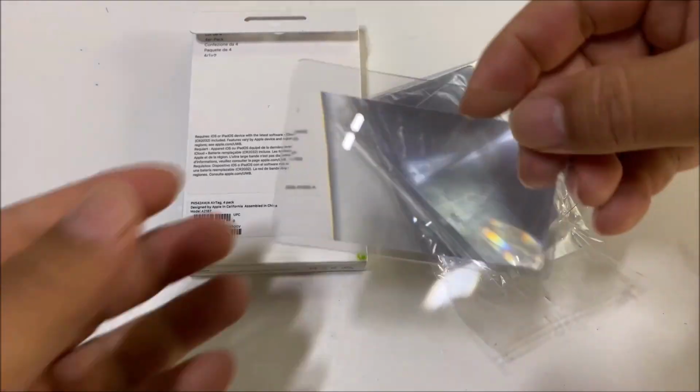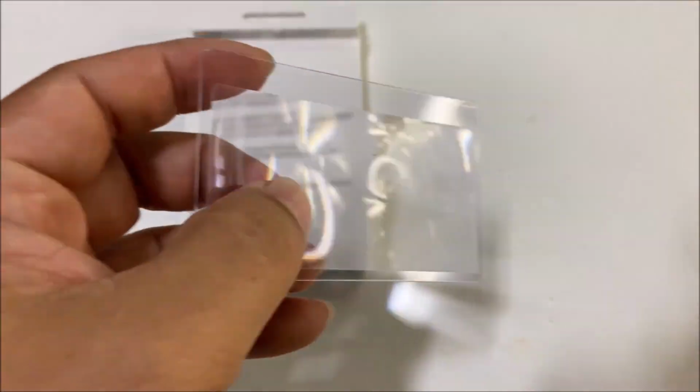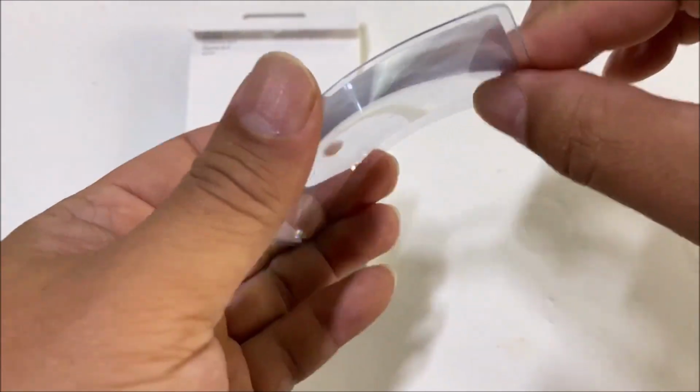Alright, so here's the pack of Fresnel lenses. What I will say about it is you get a bunch of them, so you can put them in all your wallets. But it's the size of a credit card, and it's just a little piece of plastic. You can see it's very flexible.